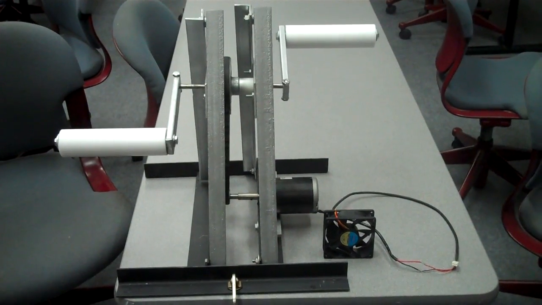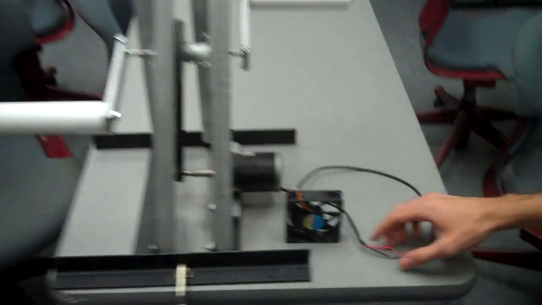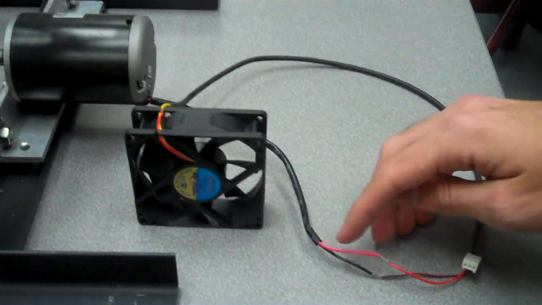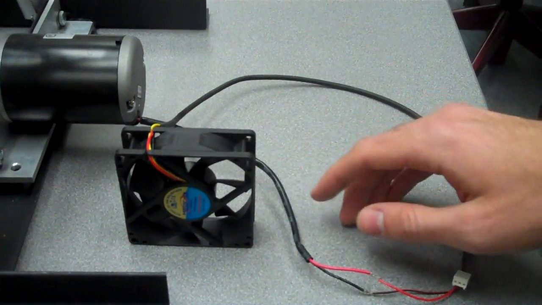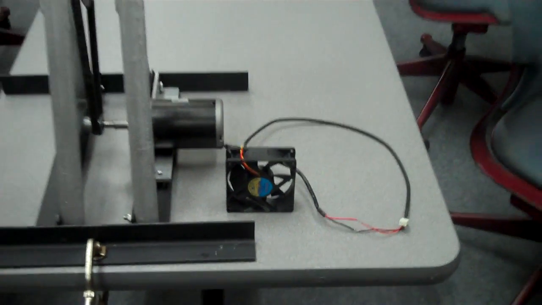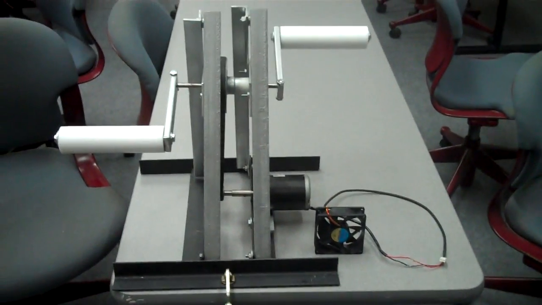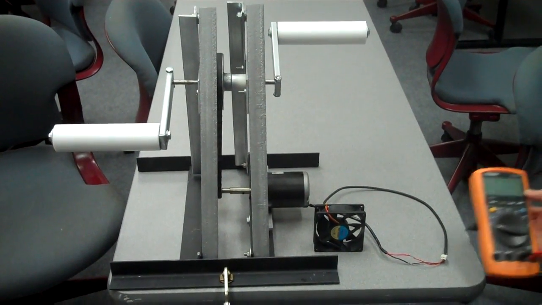So here we have our computer fan hooked up to our hand bike. We see the circuit coming from the generator, going through to the computer fan, back out to the generator. And we'd like to figure out the power that it takes to run our computer fan. So we need to measure power equals voltage times current. We need to measure both voltage and current.